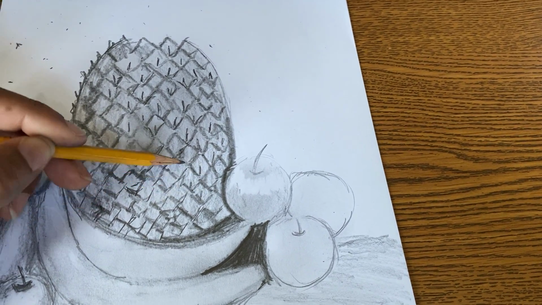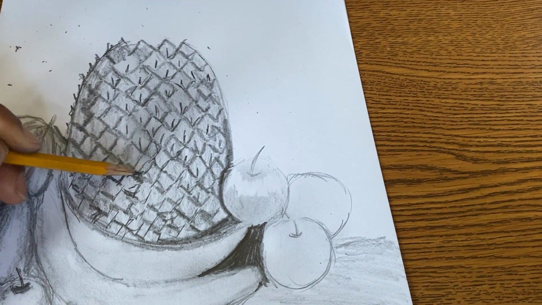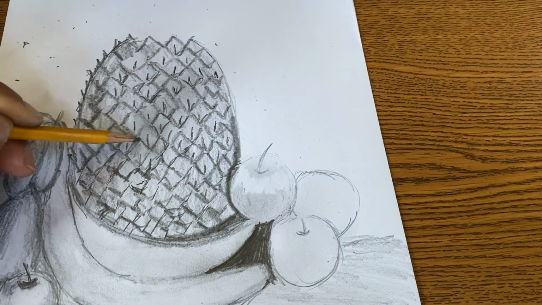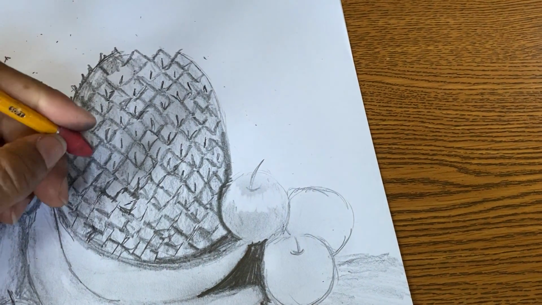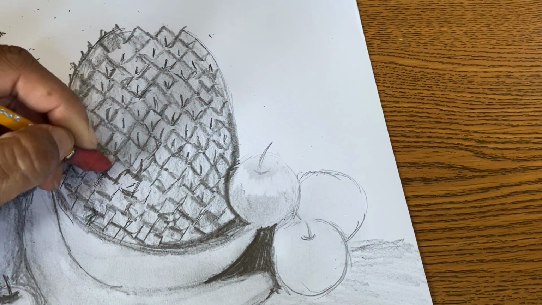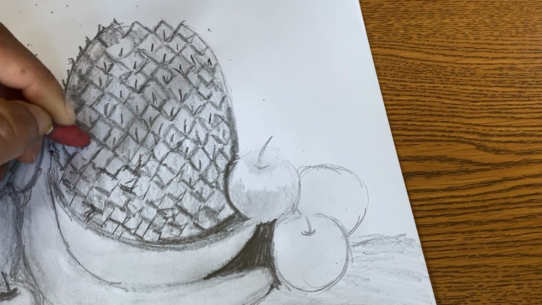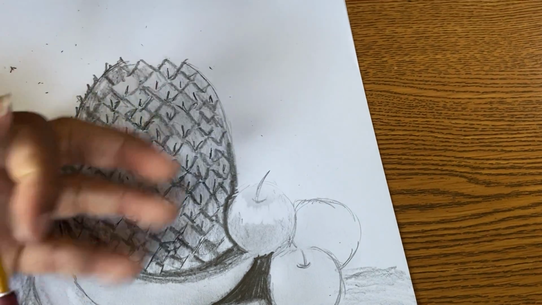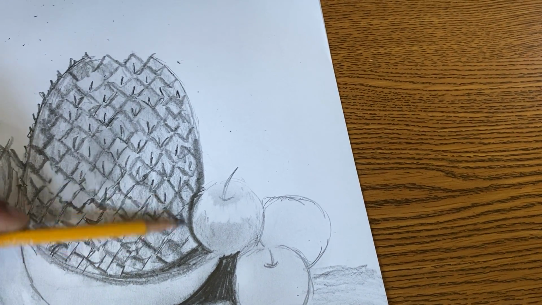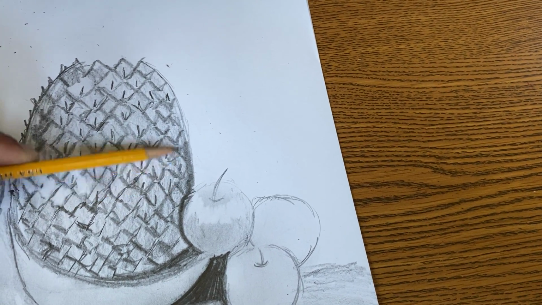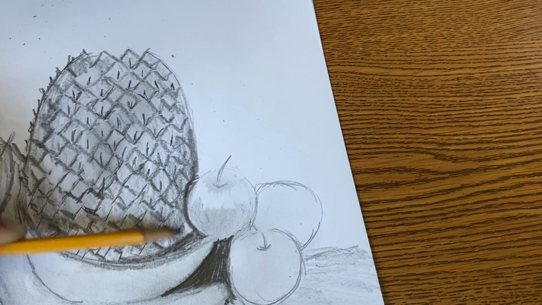So make sure you're taking your time to add in your high areas of contrast. I notice right over in this area here, there's a contrast area, a high contrast, where the lights hit that area really heavily. So I'm going to go in and take the eraser and add that in. Here, down in this area, it's kind of dark around the pineapple. So I can slam my pencil and go in and start to bring in some darker areas of the pineapple.